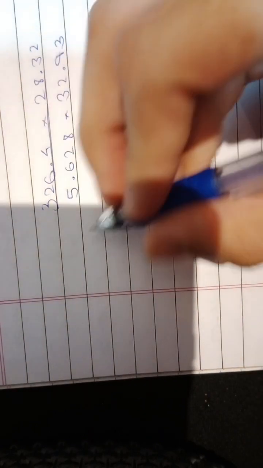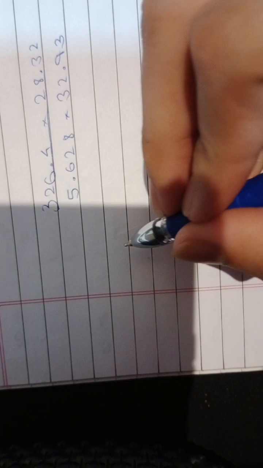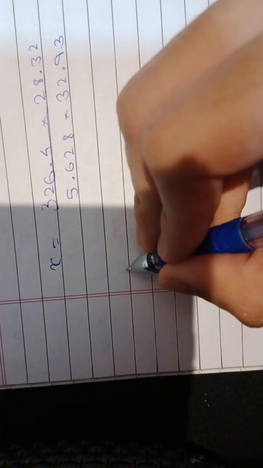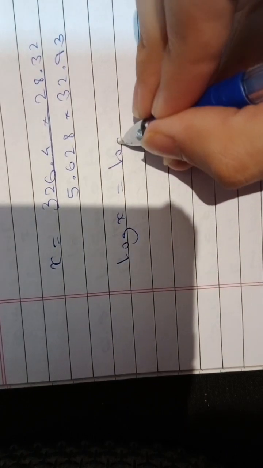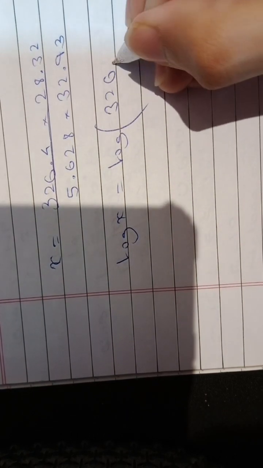We take the log to the base 10 to solve by the logbook, not a natural log. First, let's assume that the expression is x. Let's suppose that log x will be equal to log of this entire term.